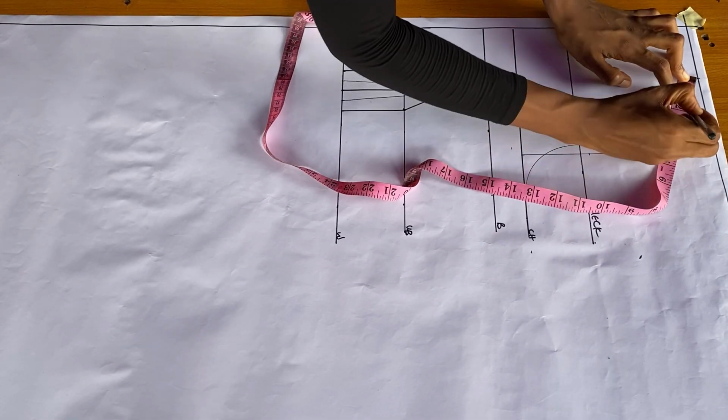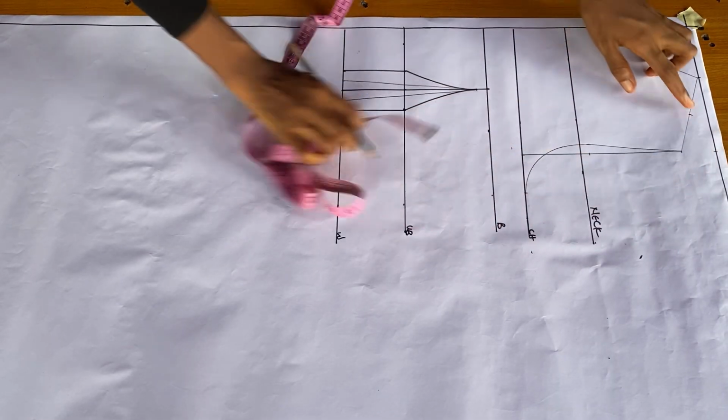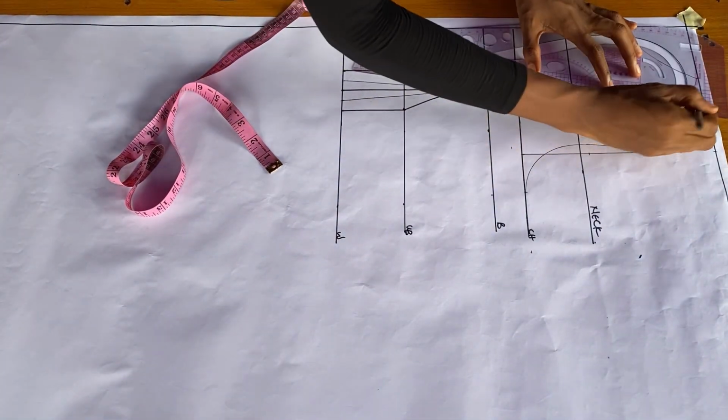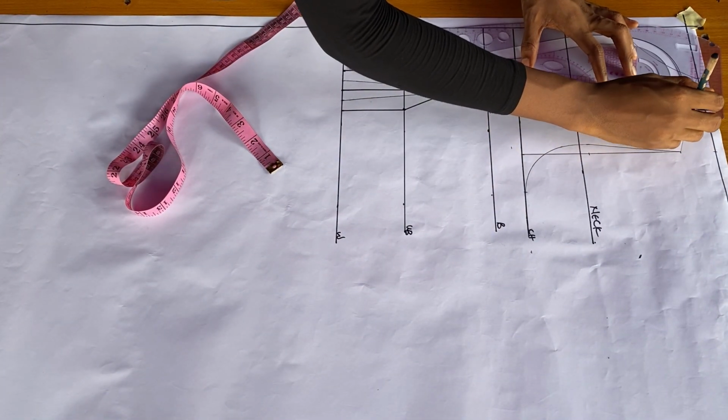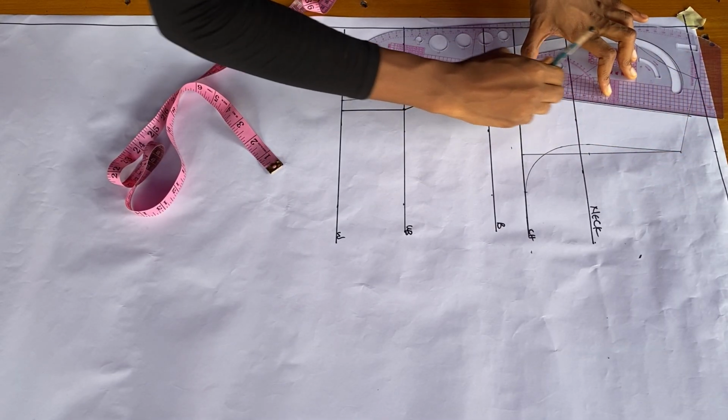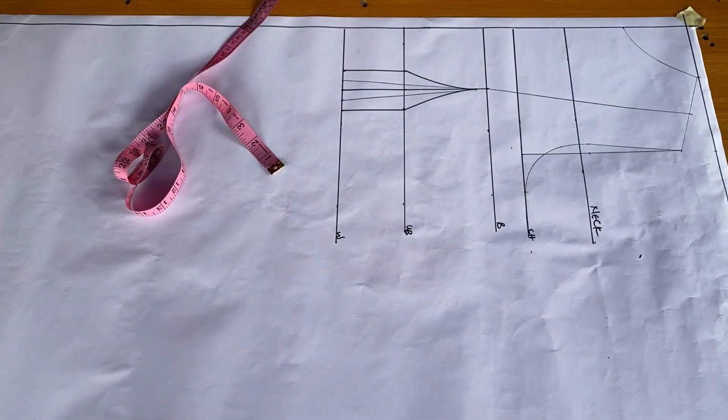Now, the next thing you want to do is to come to your shoulder line, get the middle of your shoulder, and then connect with a straight line down to your bust line. So that's the bust pan. Connect it right down to your bust pan, okay?